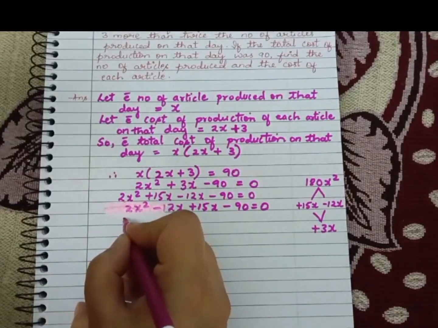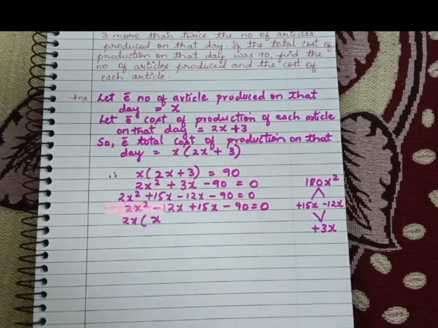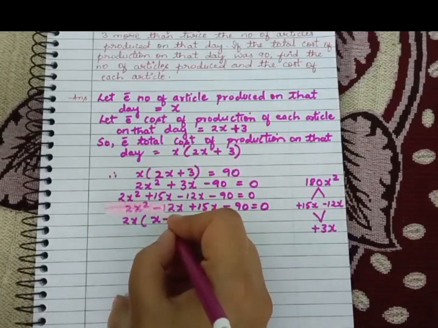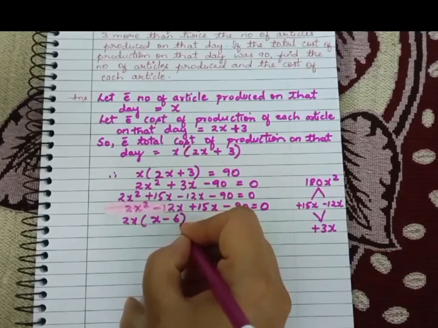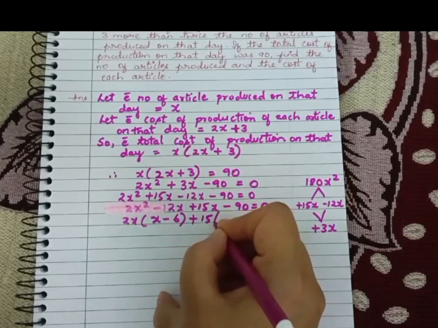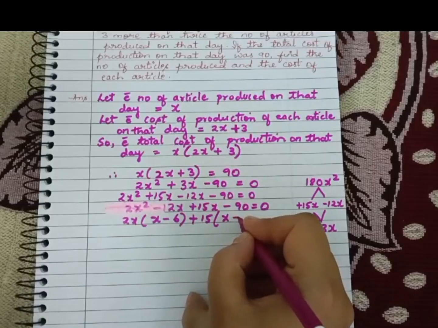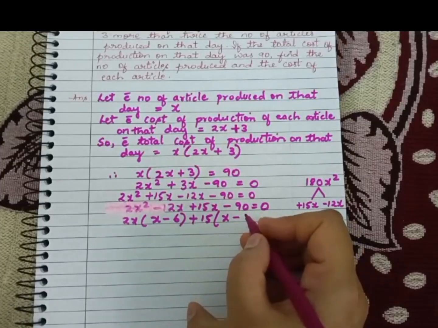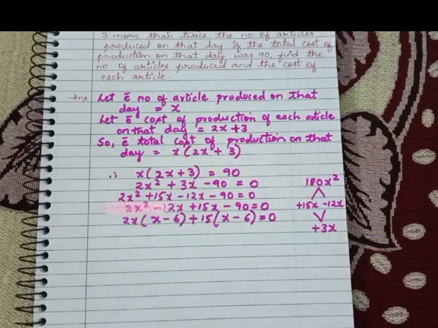Now, 2x of x is 2x square, minus 2x into 6, 2 sixes are 12x, plus 15 into x is 15x, plus into minus is minus 15 sixes are 90, is equal to 0.